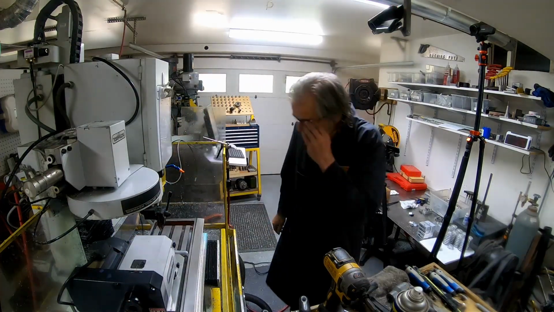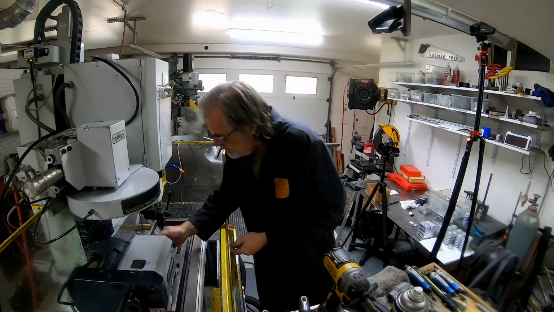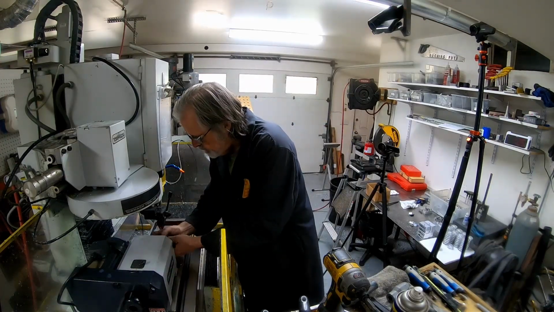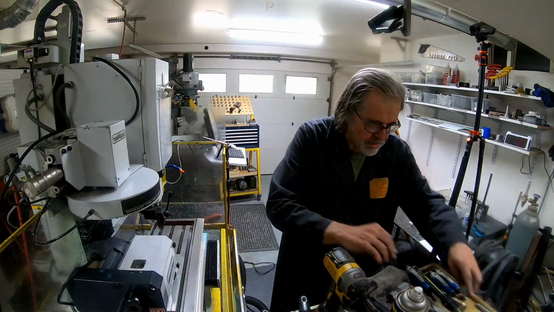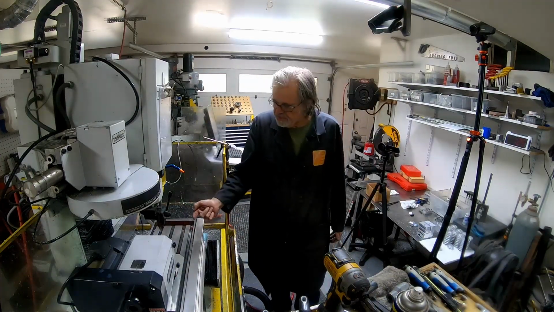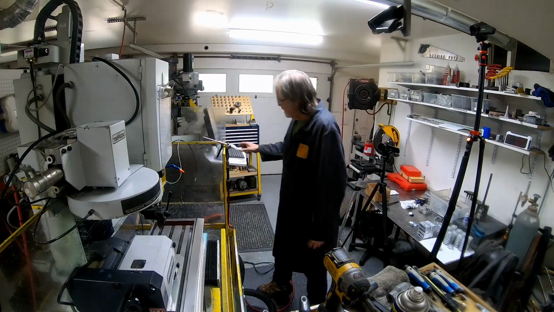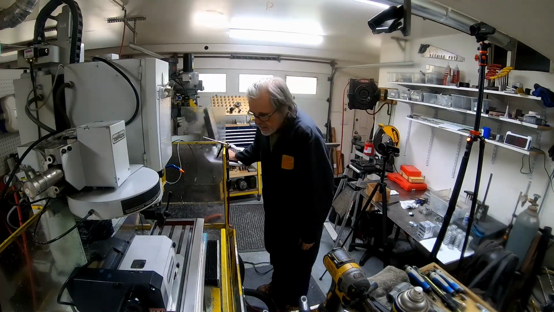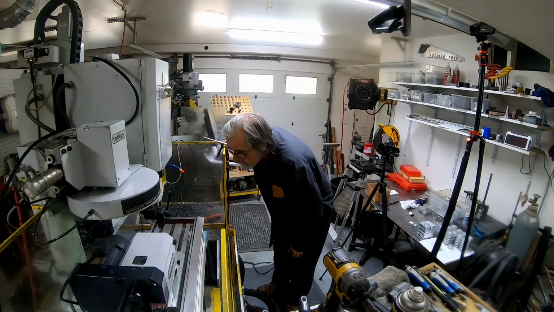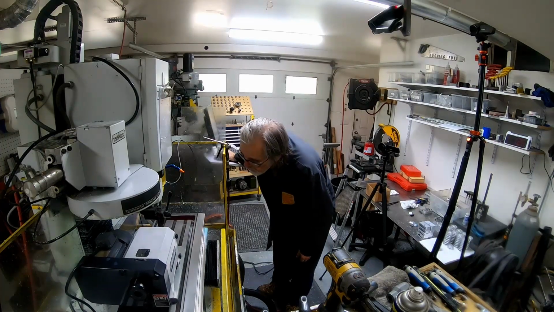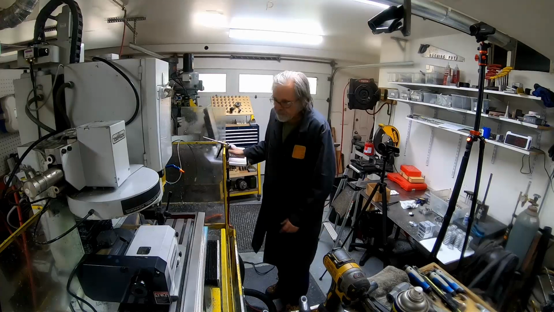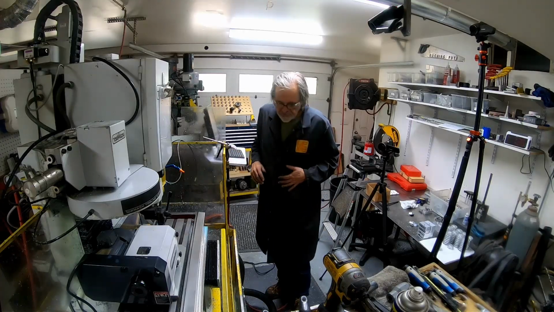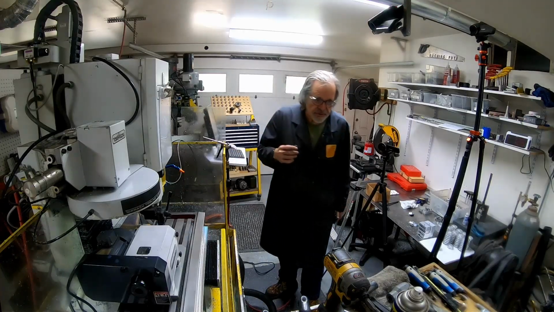So Z0, which of course in CNC lathe coordinates, Z is this way. Z0 is the face of the little holding fixture.